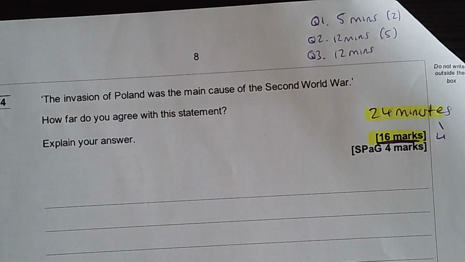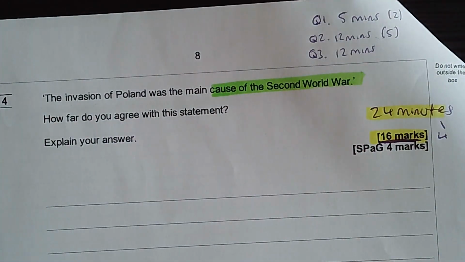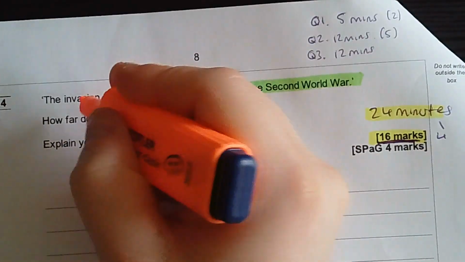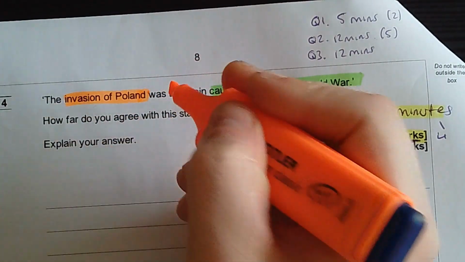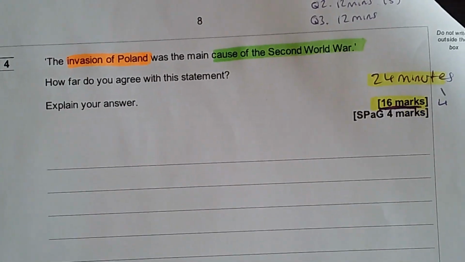It's asking me about the causes of the Second World War. And what is the rest of the question asking me about? It's asking me about the invasion of Poland. So I know those are my two key parts.